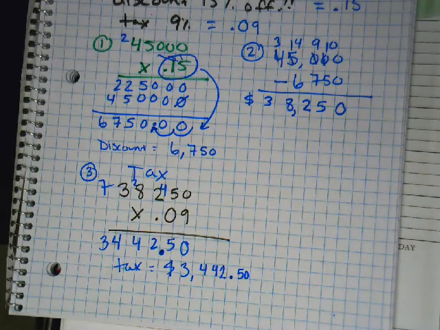Do cars cost this? Yes. Our tax rate is 9%. So is it true that someone could potentially pay over $3,000 just in taxes for this purchase? Yes. This isn't a very expensive car.